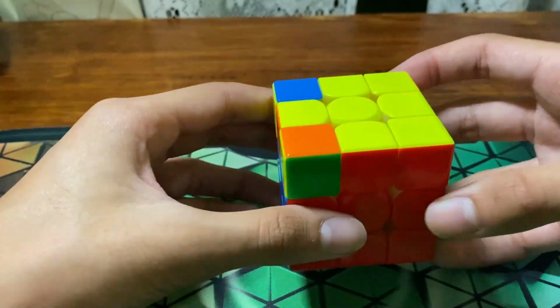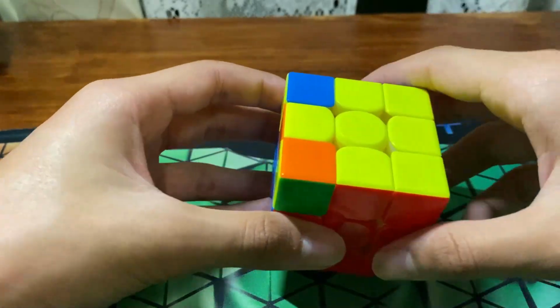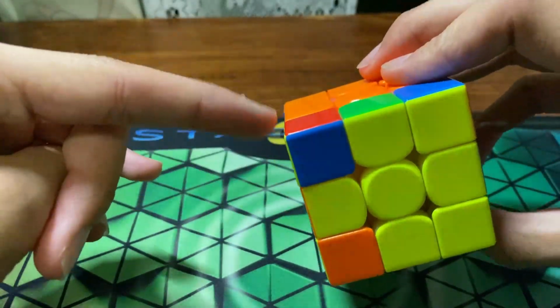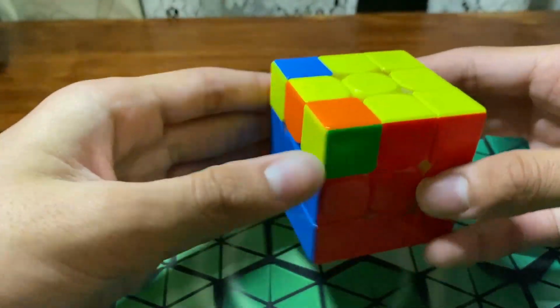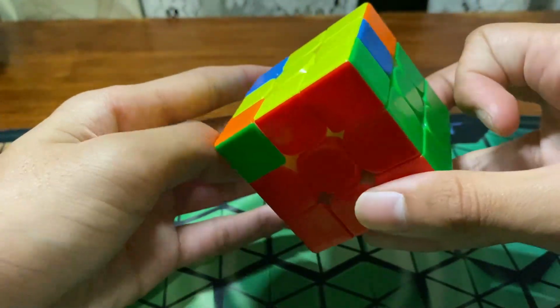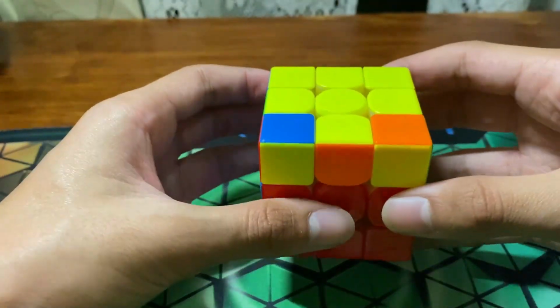We now have a similar case once again where two corners are facing up, but instead of the headlights facing towards us and away from us, the headlights are like this. In this case, we're going to hold the headlights here at the front and use this algorithm.